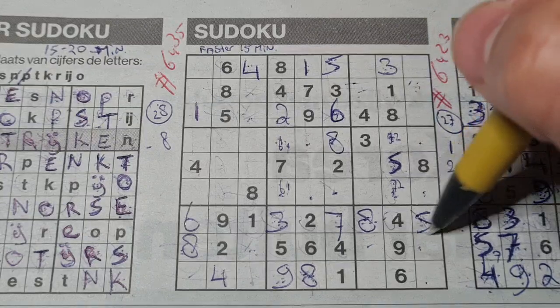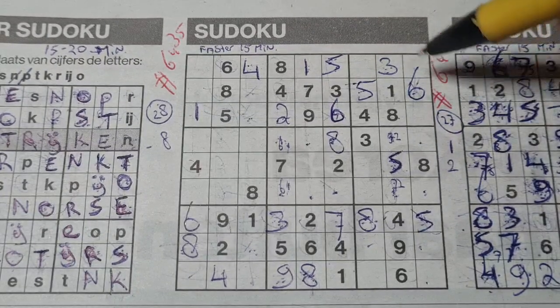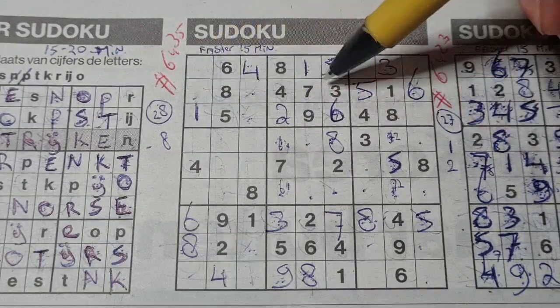5 and the 6, 5 and the 6. We have a 5 in the last column. No 5 there. 5 should be here, and the 6 goes there. 6, 6. Okay, 2 missing numbers in the second row for numbers.